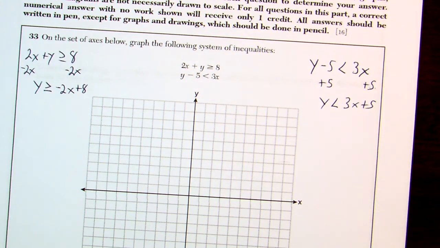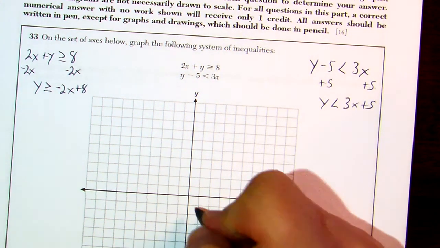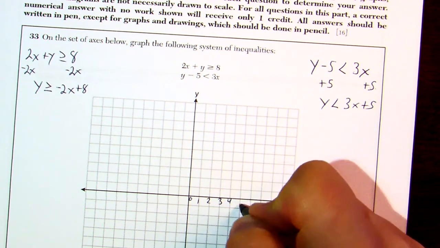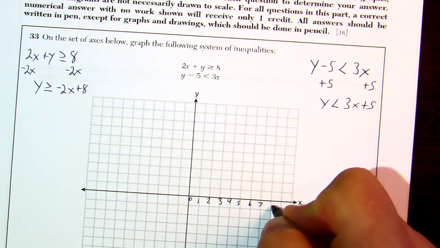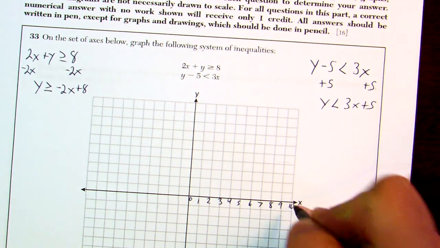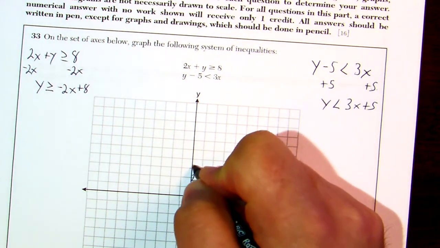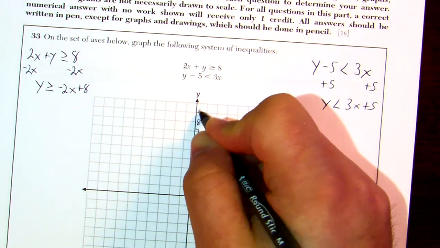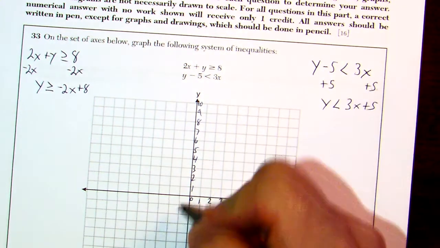Okay, now I also want to start with, again, labeling my graph. I can hear you guys complaining already. You guys don't like to spend the time to label, but you have a ton of time on this test, 3 hours. And when you label, it's just a lot easier to start graphing things and keep counting squares.